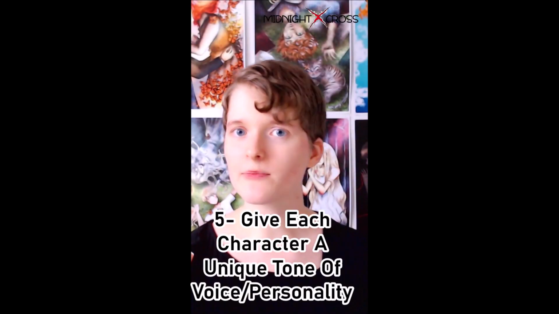Give each character their own unique personality and their own tone of voice. The tone of voice can be shown through speech habits or the way they say things.